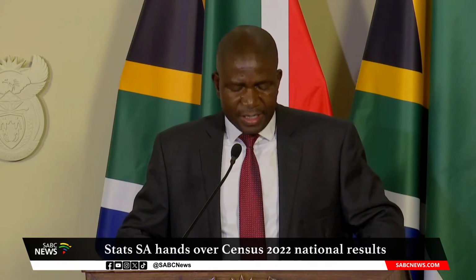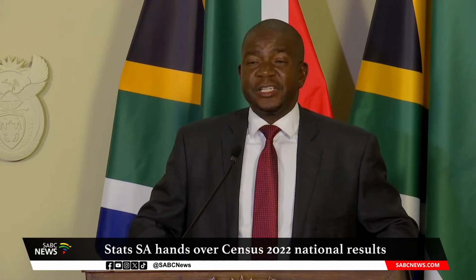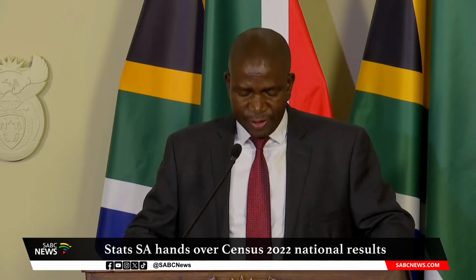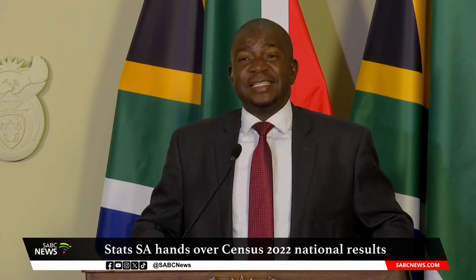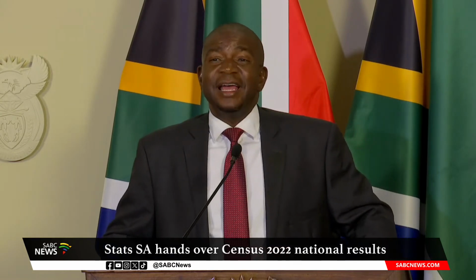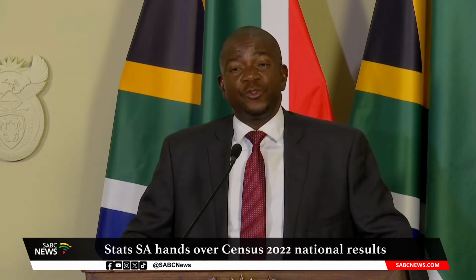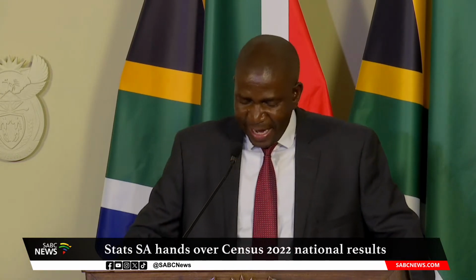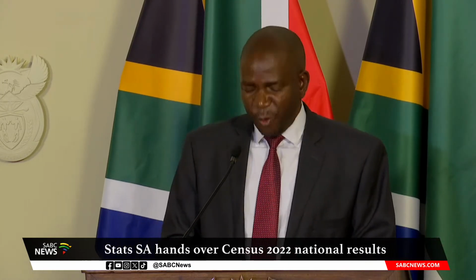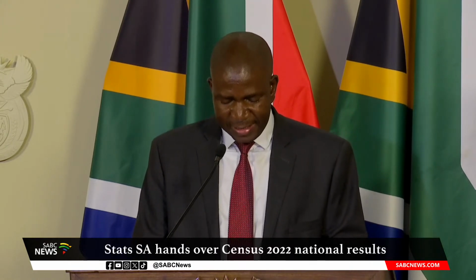Children 0 to 14 years sitting at 16.4 million, accounting for 26.4%. Young people 15 to 34 years accounting for 21.6 million, sitting at 34.8%. Adults 35 to 59 years, accounting for 8 million, sitting at 29%. The elderly, the 60 years plus, sitting at 6.1 million, accounting for 9.8%.